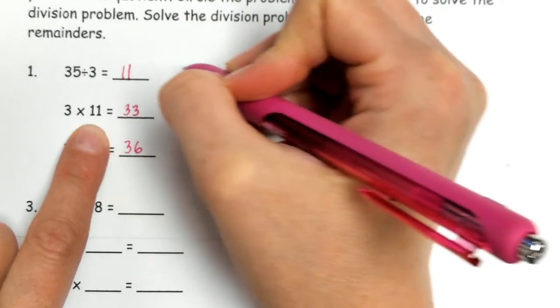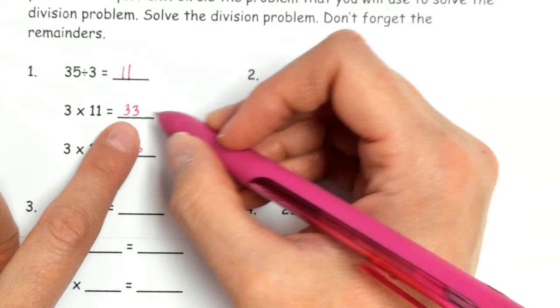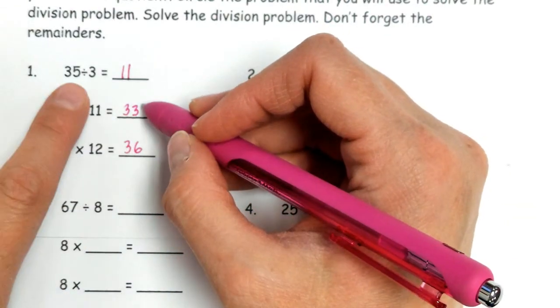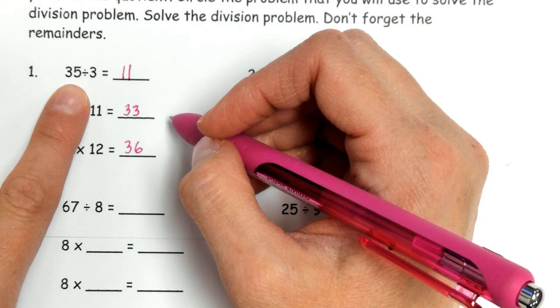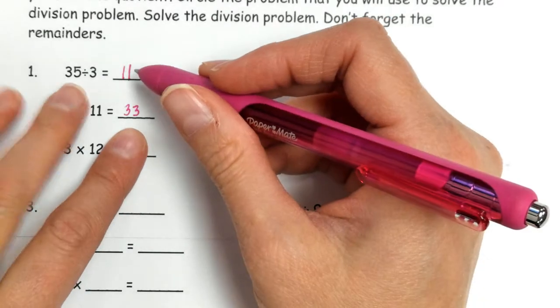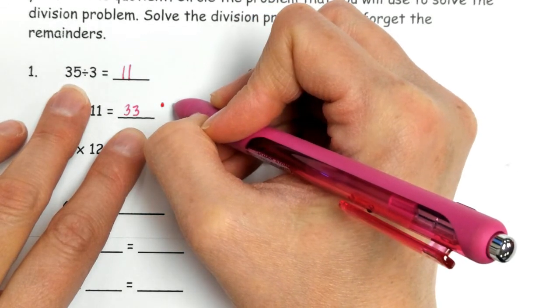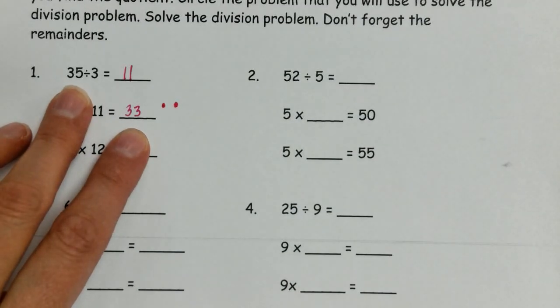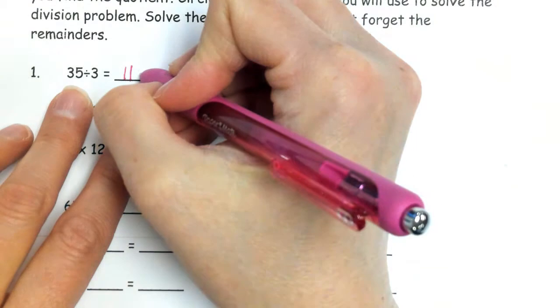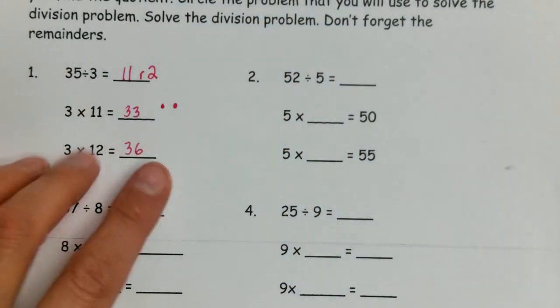How many are left over? If I have 33 after I put 11 in each group, how many are left over to get to 35? So if I have 33, then you can draw your dots. 34, 35. How many are left over? 2 left over. So 35 divided by 3 is 11 with a remainder of 2.